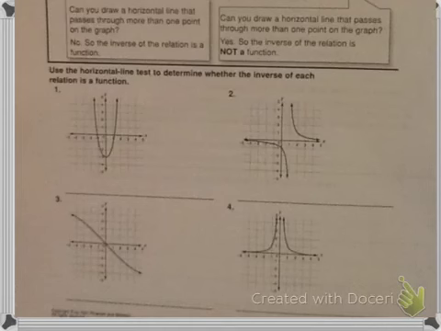So we can quickly do 1 through 4. Number 1 is a simple parabola, and you can tell that if I do the horizontal line test, the inverse of that function is not a function. You can write simply no if you want to.